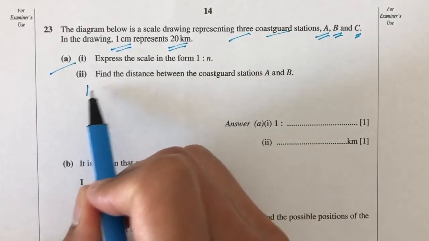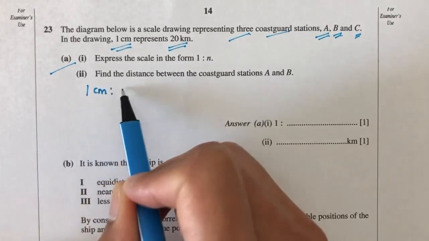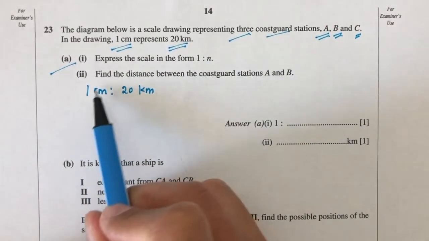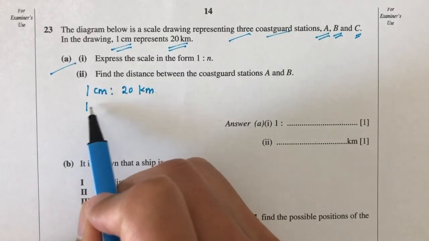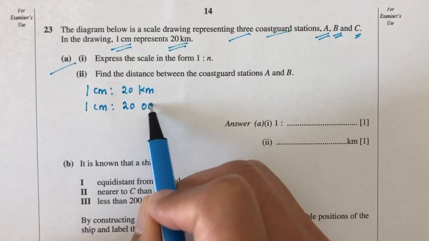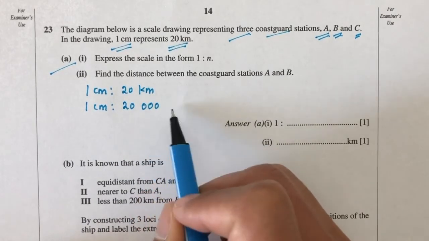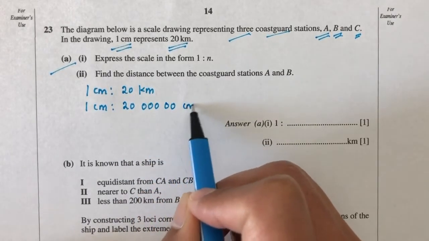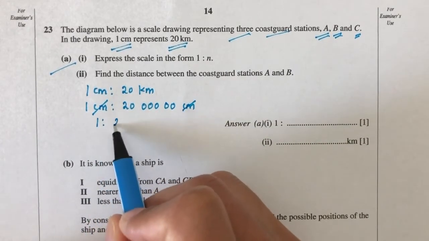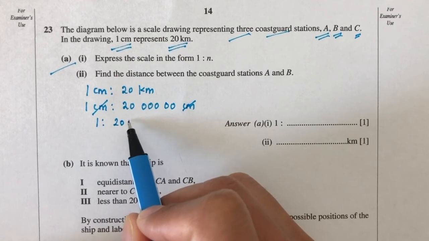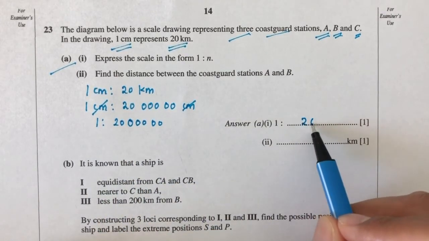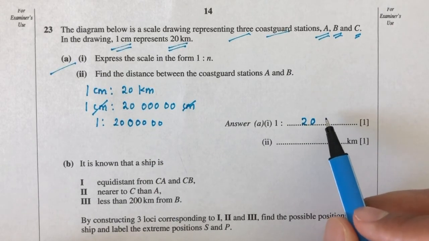So for now, we have 1 centimeter to 20 km. As you can see, centimeters and km are different, so we have to convert them to the same unit. So that will become 20, then 1, 2, 3, and then 1, 2 centimeters. So these 2 zeros go away. That'll be 1 to 2, 20, and then 1, 2, 3, 1, 2. So your answer will be 1 to 2 million.